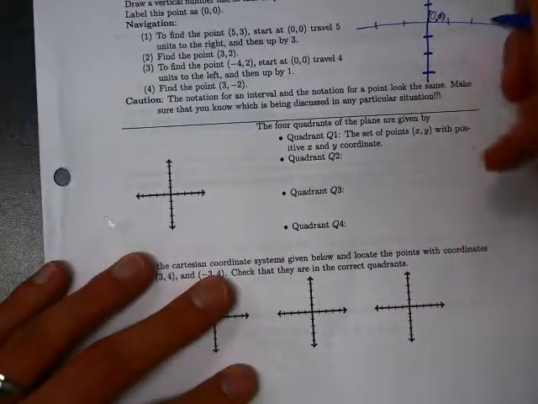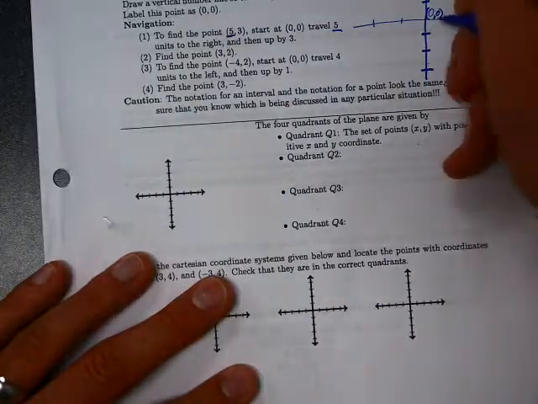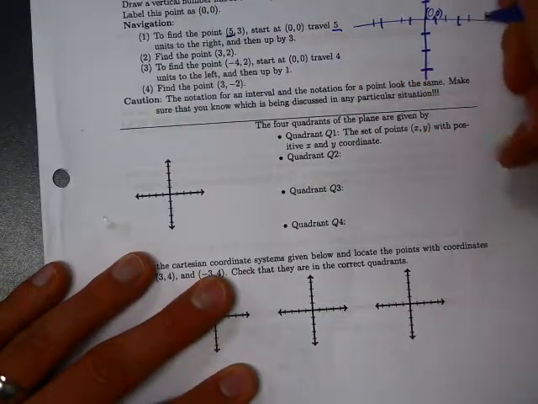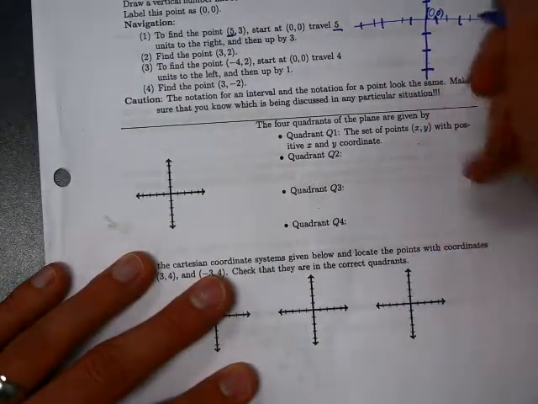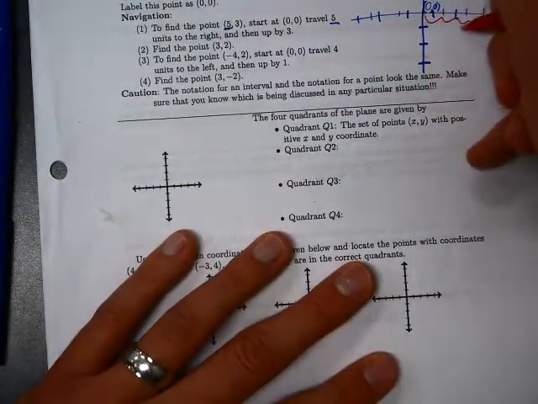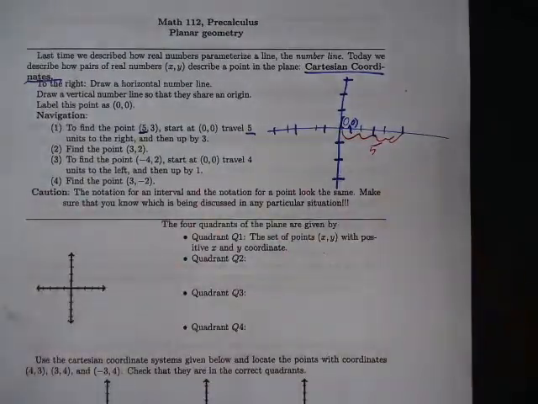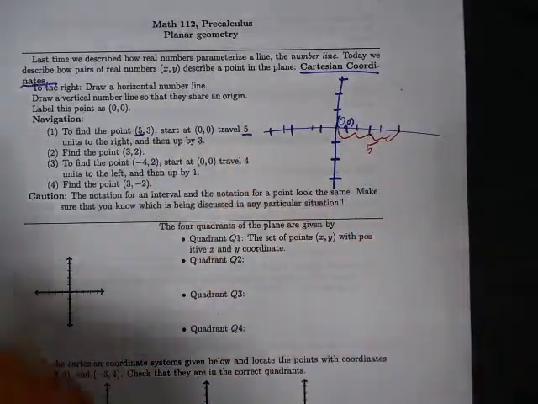To get to the point 5, 3, start at 0, 0, travel 5, as the first number is 5, to the right, so I'll maybe reindex my hash mark so that I can get 5 to the right. 1, 2, 3, 4, 5. I'll travel a distance of 5 horizontally. And then I will travel up by 3.